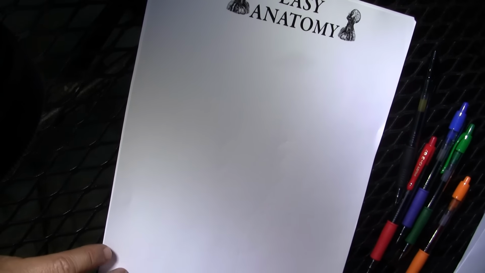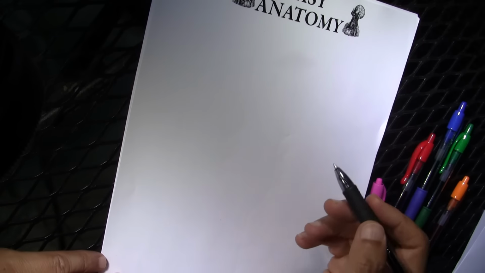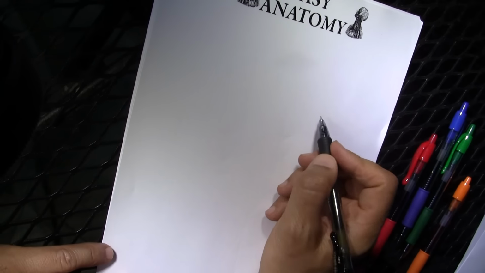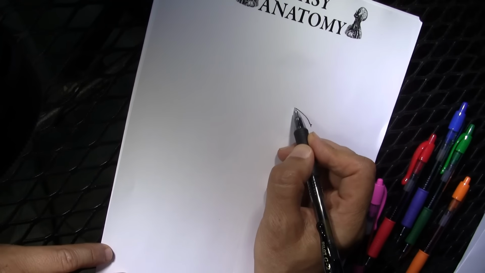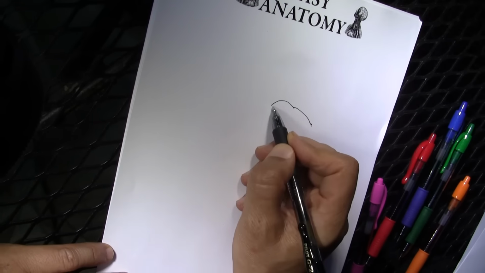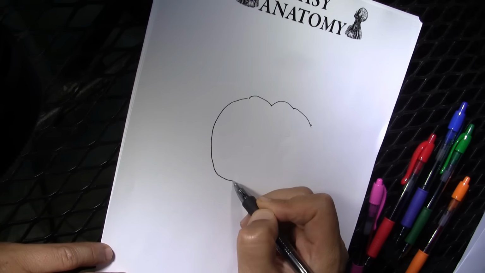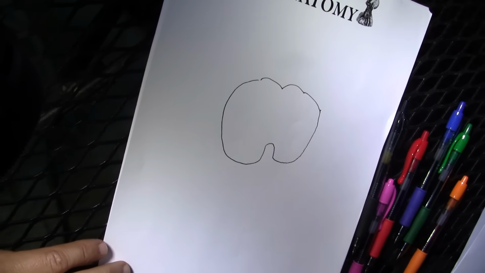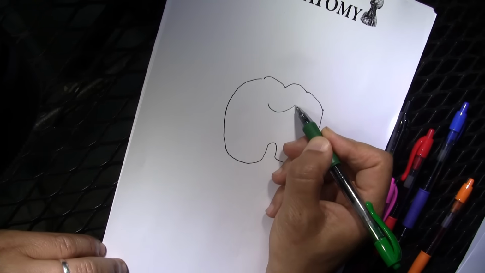Let us go to the cross section of the spinal cord. You need to cut the spinal cord in cross section to understand its structure. If you look, it is made of white matter, and inside you have H-shaped gray matter.